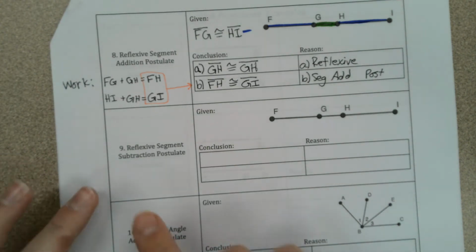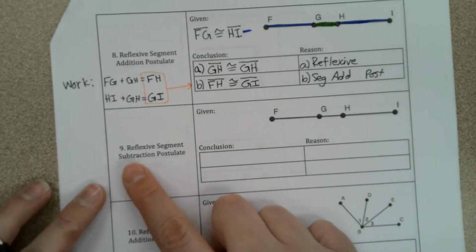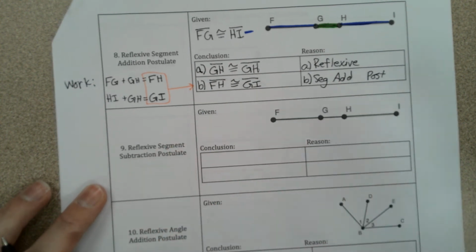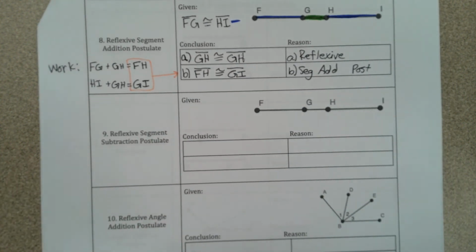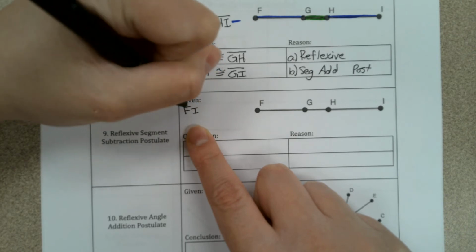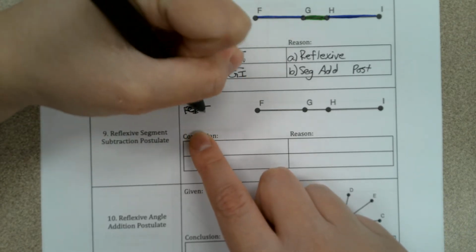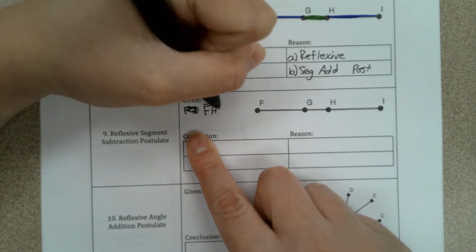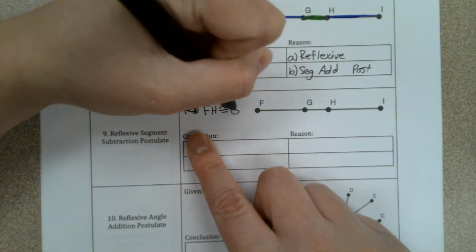All right, now let's repeat that with number 9, the reflexive segment subtraction postulate, and show you the big difference between the two. Okay, so let's say this time I'm given that FH, wrote FI, I don't know why. FH is congruent to GI.